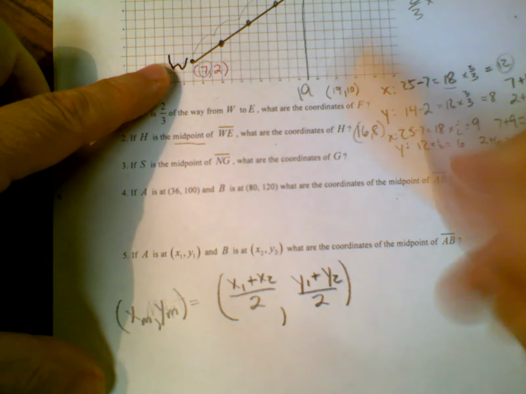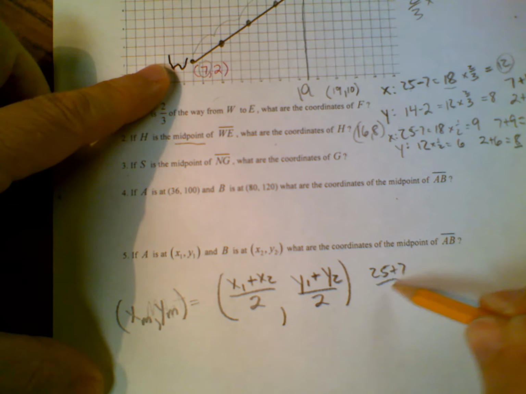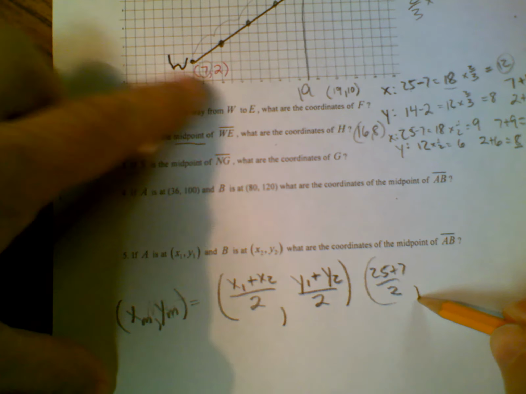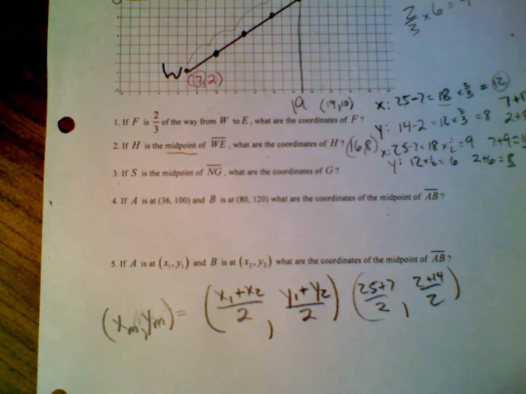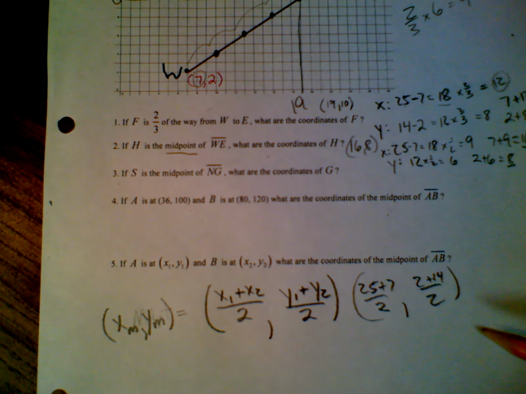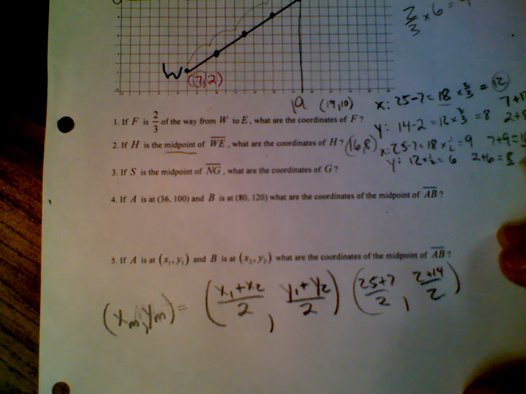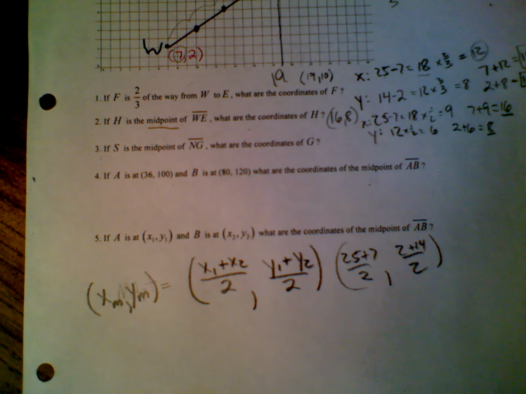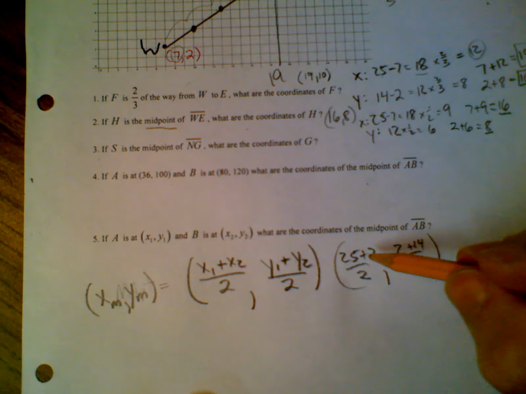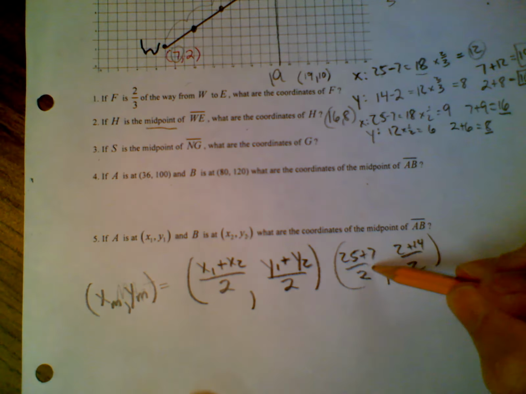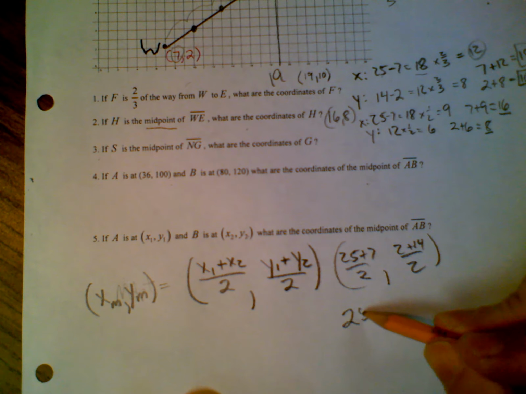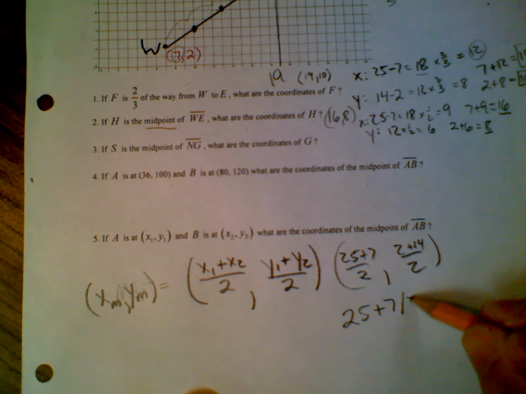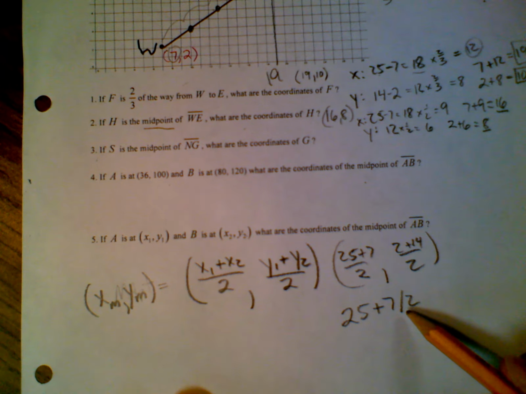All we'd have to do is average the x coordinates, 25 plus 7 divided by 2, and then average the y coordinates, 2 plus 14 divided by 2. You could probably do that in your head. You probably wouldn't even have to write that down. And some of you might get it right in your head and get it wrong if you reach for a calculator, because I see some students, not many, but I see some who will put this into their graphing calculator like this, 25 plus 7 divided by 2. And if you do that, the answer comes out to 28.5, right?